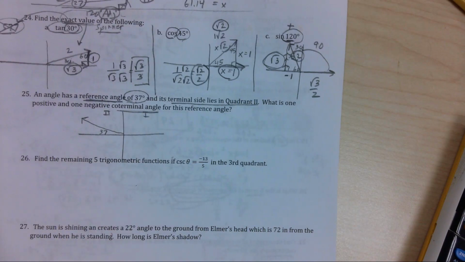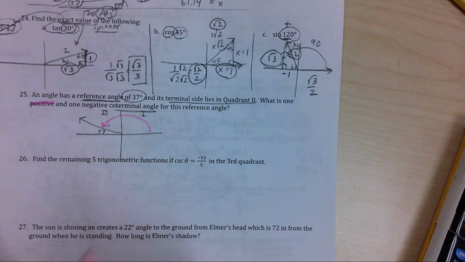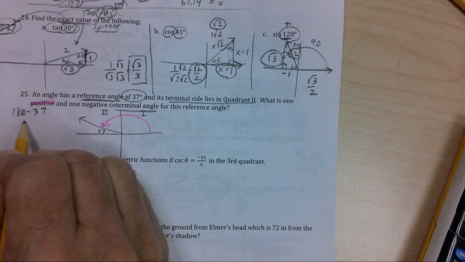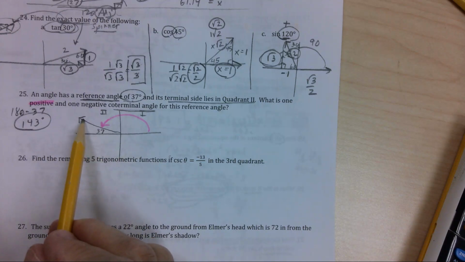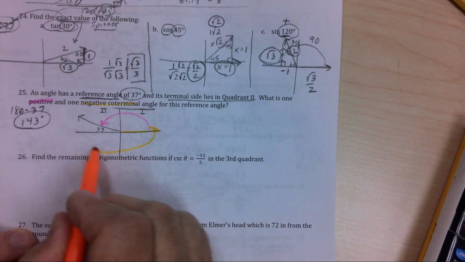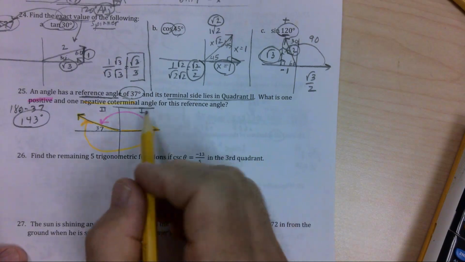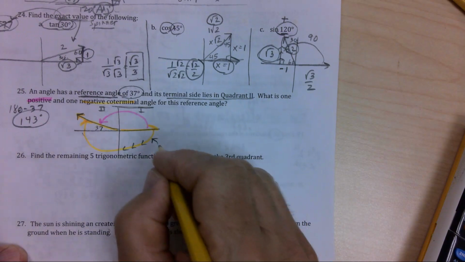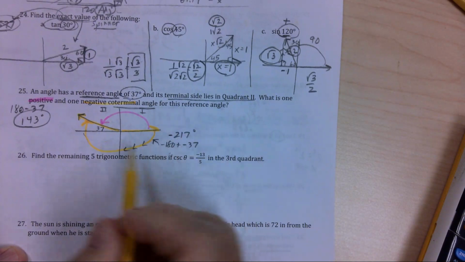Well, to go positive, keep that pink, you'd have to go right here, which is really 180 minus 37, so 143. There's my positive coterminal angle that stops right there. Negative, we're just going to start here and go down and have it stop right here as well. Well, that would be the negative one. Remember, down is negative. It'd be negative 180 plus another negative 37, which is negative 217. Would land me right there.